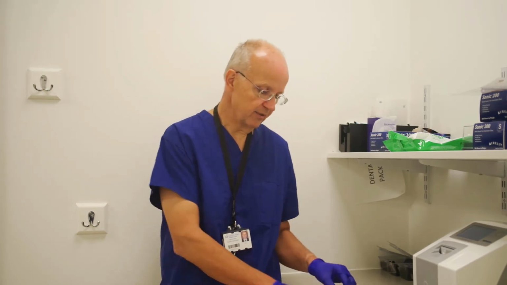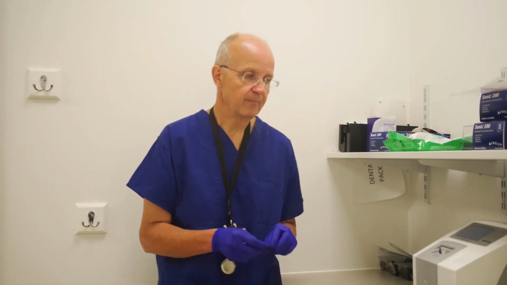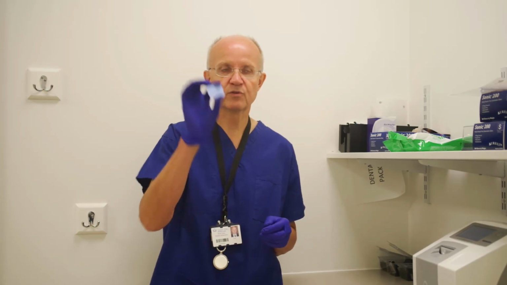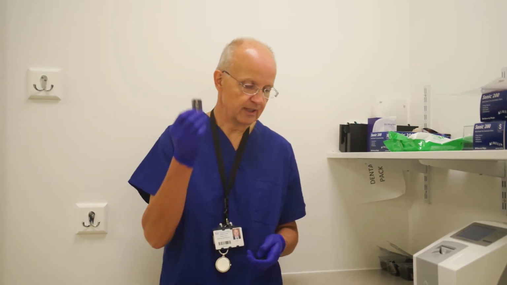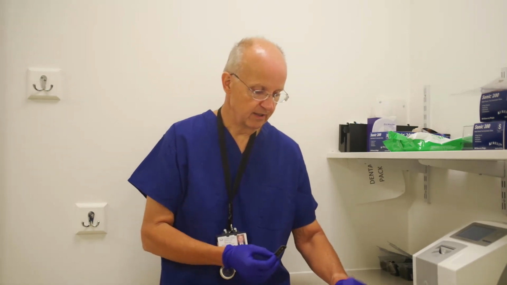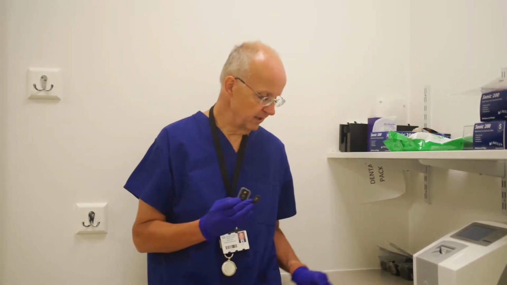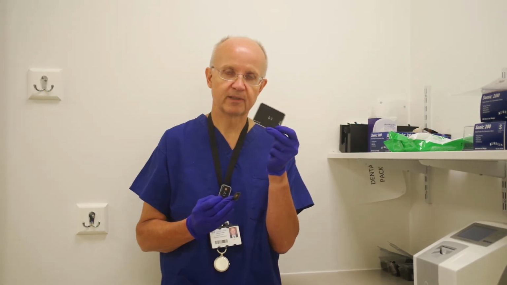Okay, one more thing before we move to actually showing you how to take the periapicals and the bite wings. We need to think about the recording mechanism that we're going to use to actually record the image. We're going to be using these phosphoplates. Remember we talked about these in the lectures at the beginning of term. So this is a size 2 phosphoplate, this is a size 0 phosphoplate, and this is a size 4 phosphoplate.